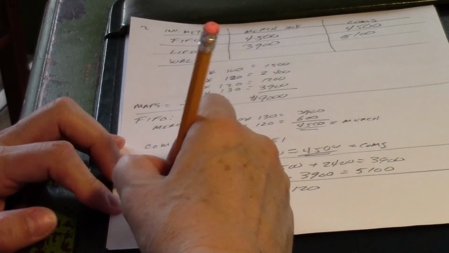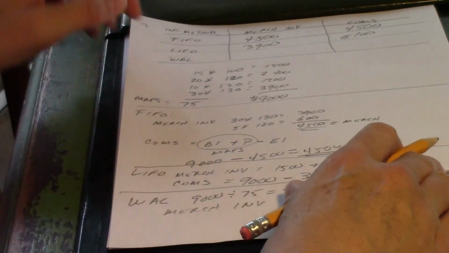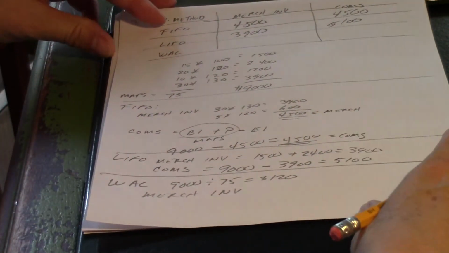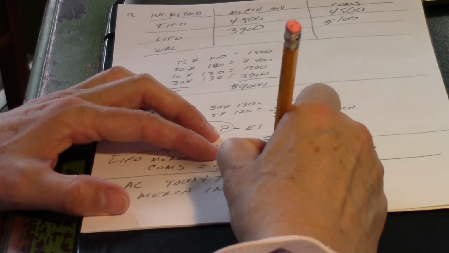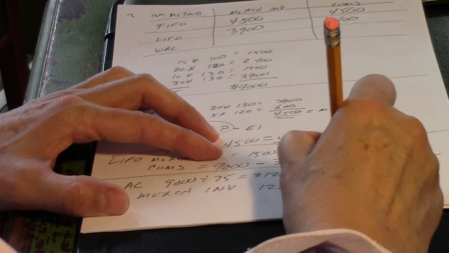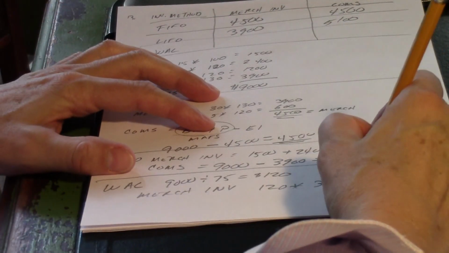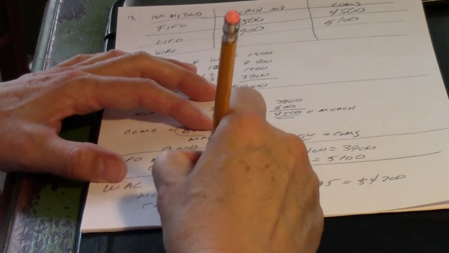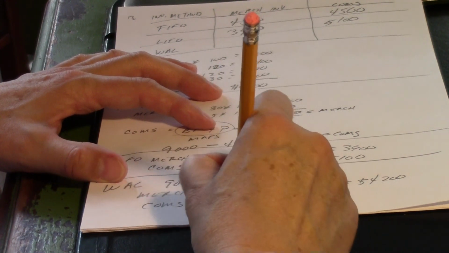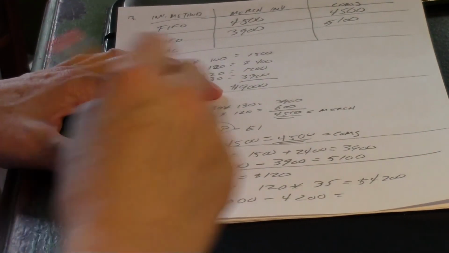And for the merchandise inventory, if the average cost per unit is 120 and there's 35, 120 times 35 is 4,200, and cost of merchandise sold is still 9,000 minus 4,200 equals 4,800.